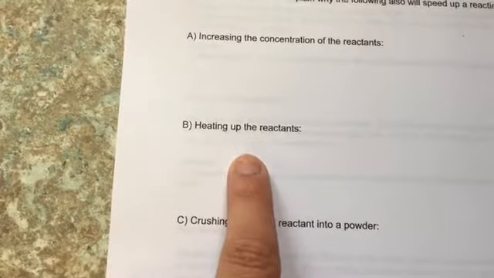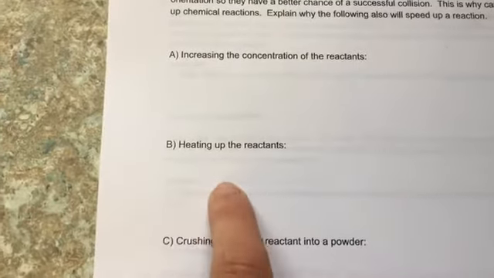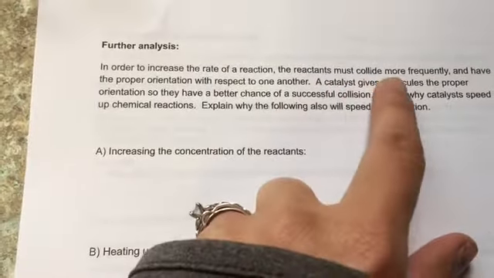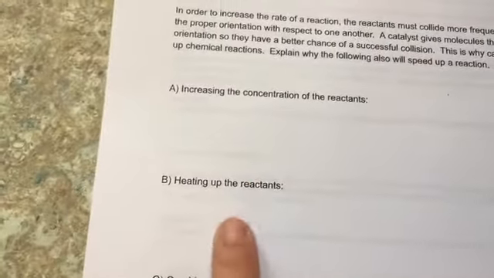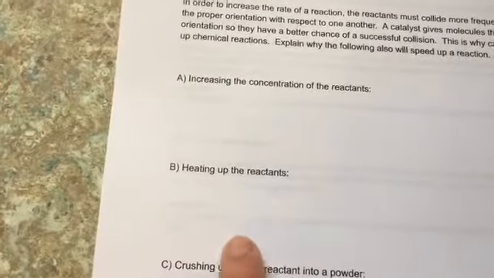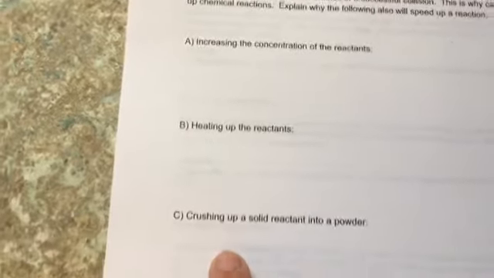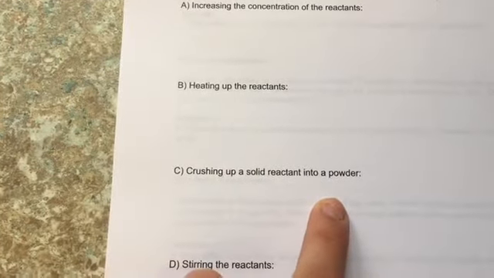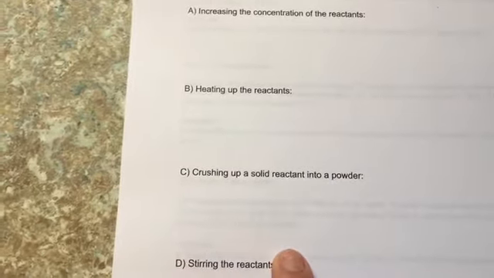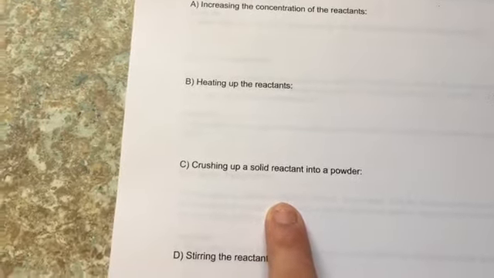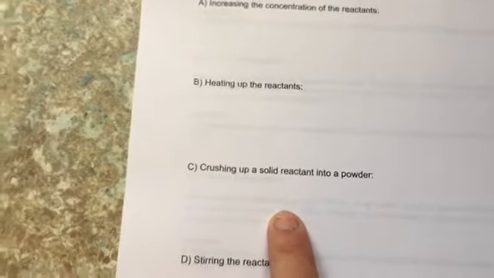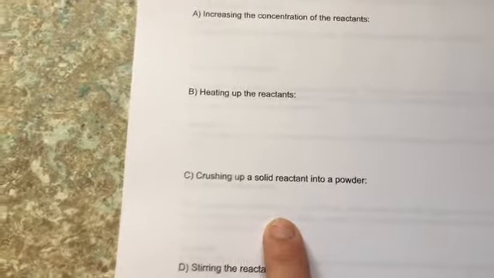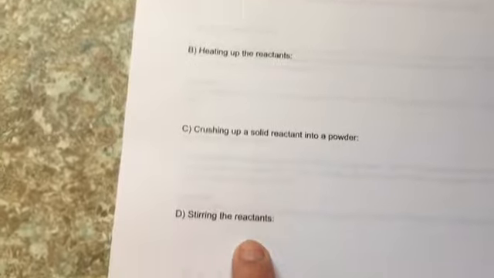When things are hot, molecules actually move faster. So for reactions, if they have to collide more frequently, if they're traveling faster, what's going to happen with their frequency of collisions? Crushing up a solid into a powder. So we did that one. If they have to collide more frequently, what is going to be more frequent collisions? Somebody throwing a basketball at you, or cutting that basketball up into a bunch of little pieces and throwing all those little pieces at you? Which one's going to collide with you more?